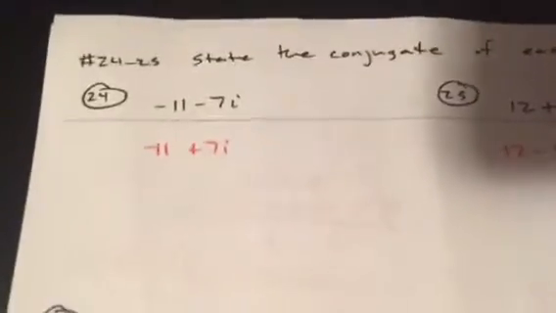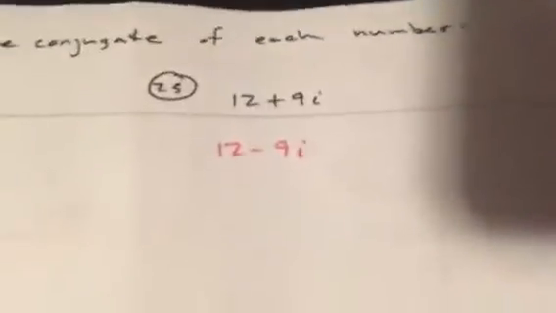All right, guys, the conjugates, that's very easy. You write the same terms, just with a different sign in between. 12 and 9i, just with a minus in between.